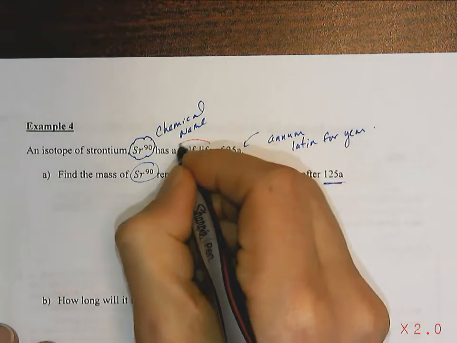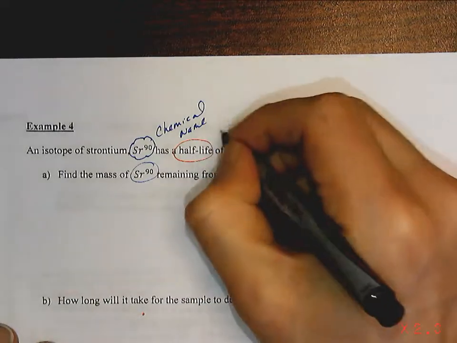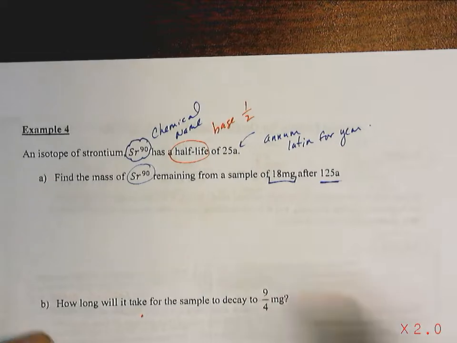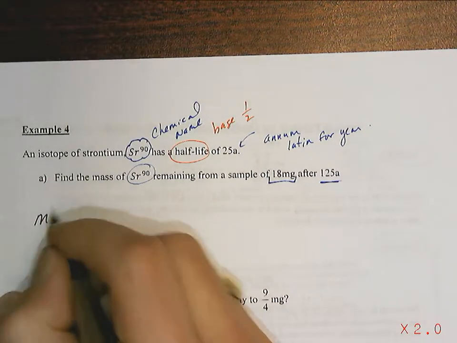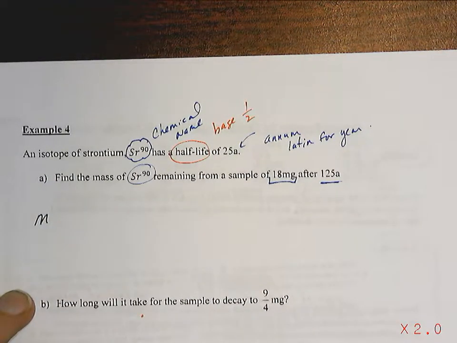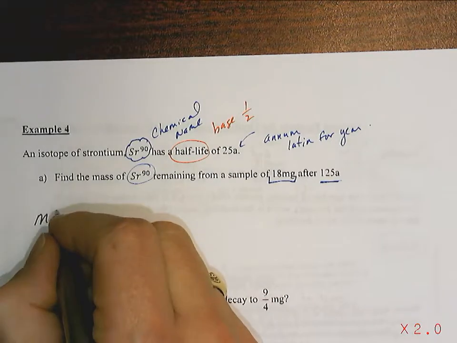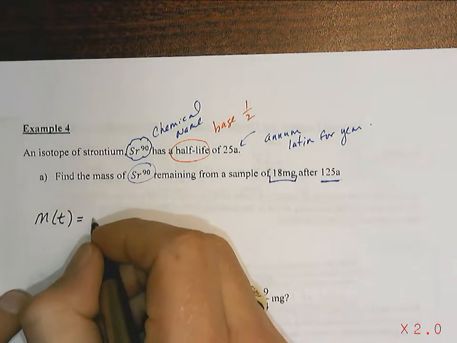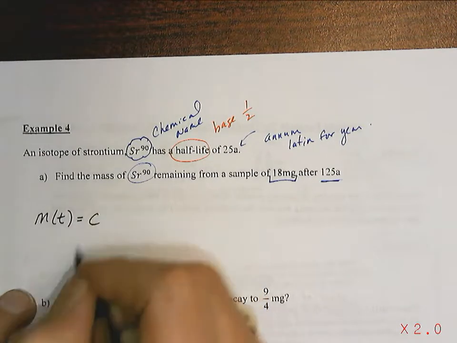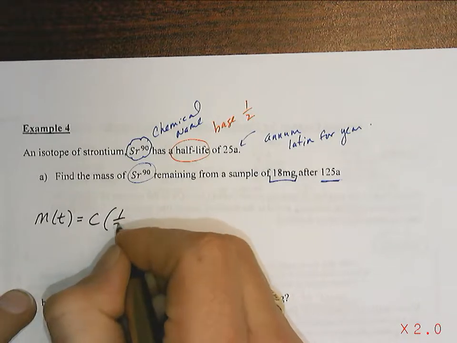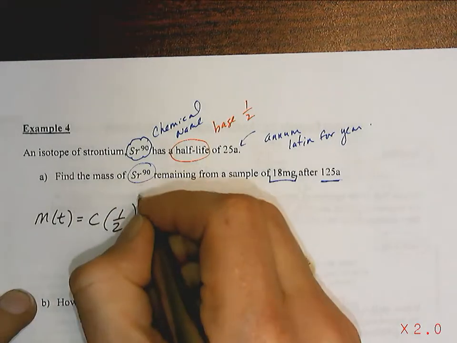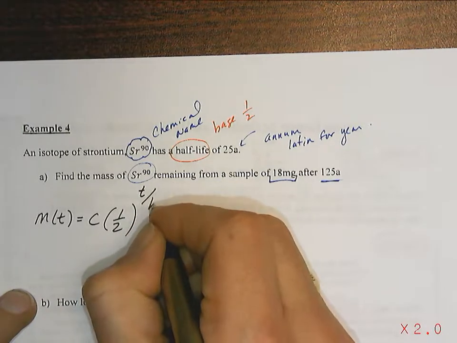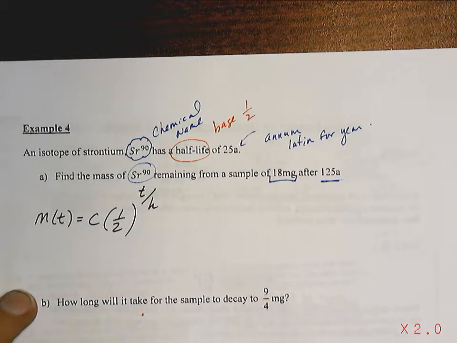Notice that they say half-life. That means that my base is going to be a half. Okay? So for half-life, I think I want to use M of T, where my function is T, the number of years, and it's going to equal my initial amount, C, multiplied by 1/2 because it's half-life, to the exponent of the amount of time that goes by divided by the half-life time that it takes.